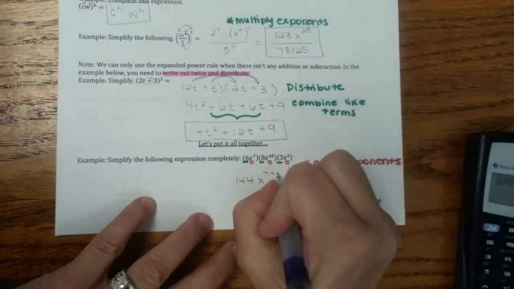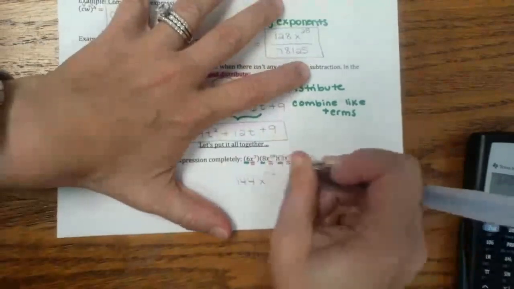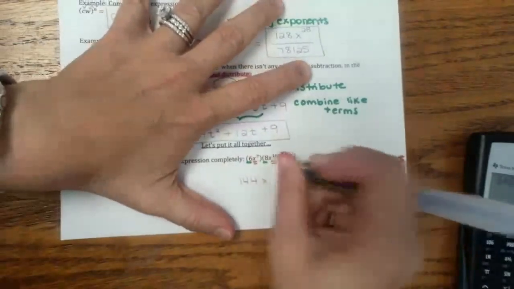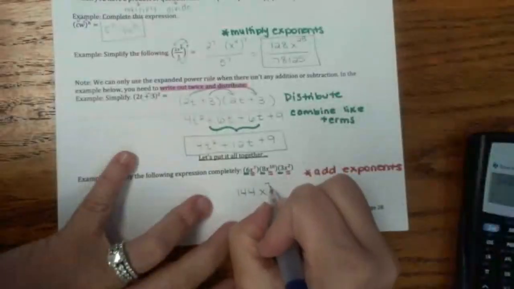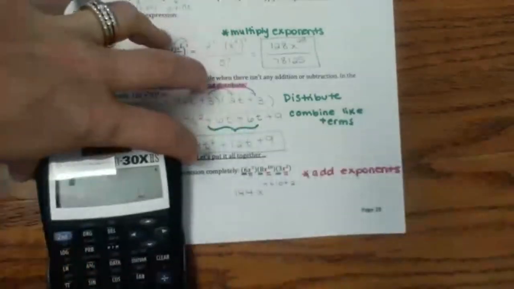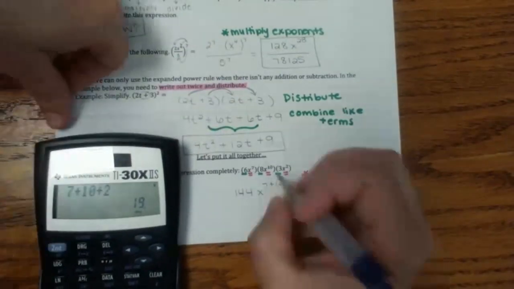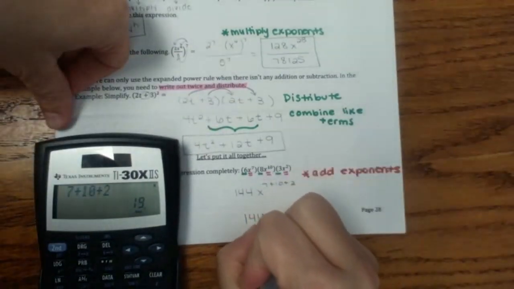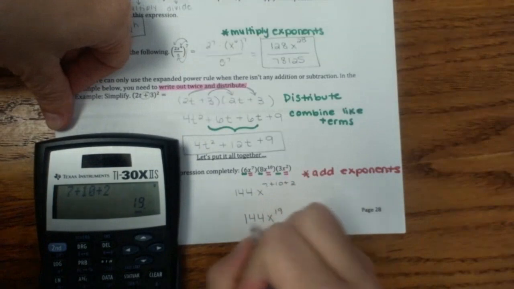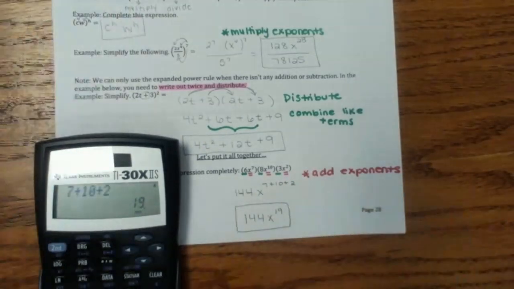Adding our exponents, 7 plus 10 plus 2, which I think will give us 19, but let's look to see. So 7 plus 10 plus 2, which would give us, yes, indeed, 19. So 144 x to the 19th power. Done.